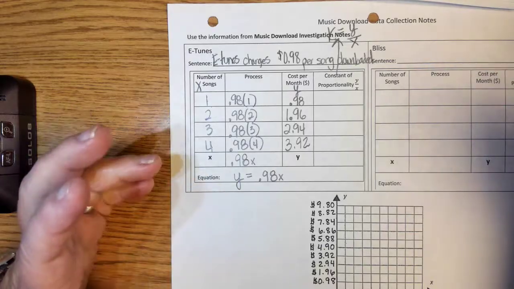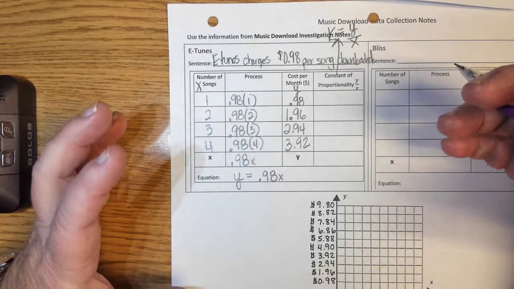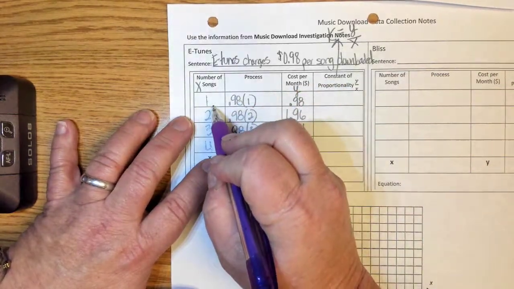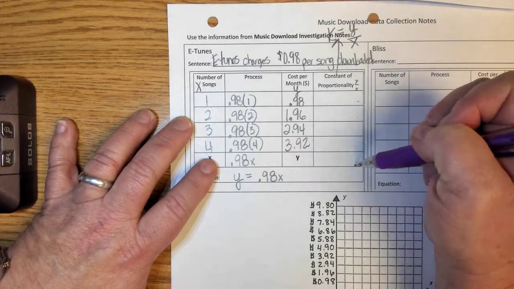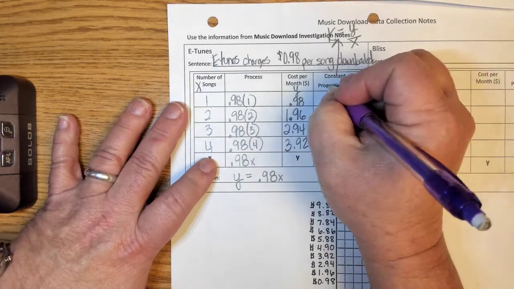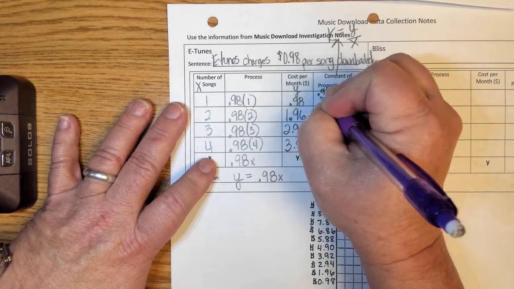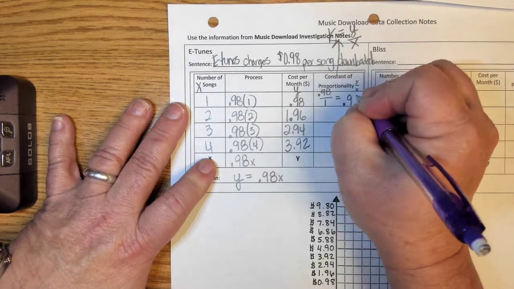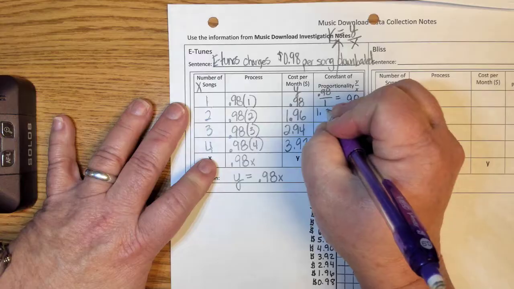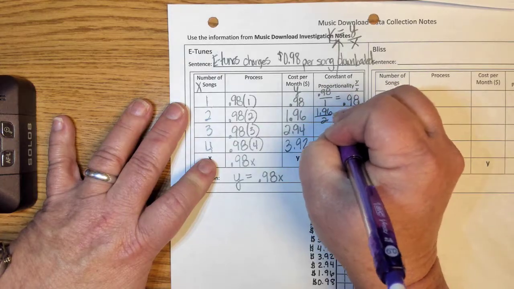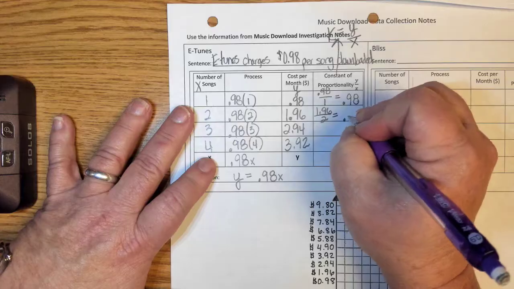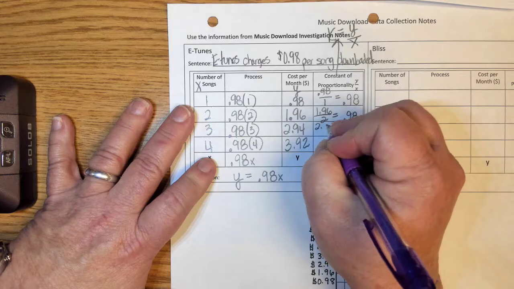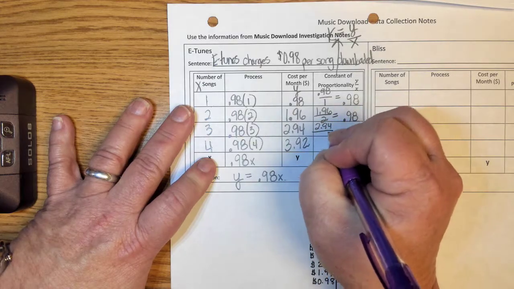So in order to know whether this is proportional or not, you need to take your y value and divide it by your x value. And you must come out with the same number all the way down for your k. So if we have 0.98 over 1, what do we get? 0.98, don't we? Okay. $1.96 over 2 gives us what? 0.98. All right, and we need to check them all, because the first time you don't check them, that will be the one that doesn't work.